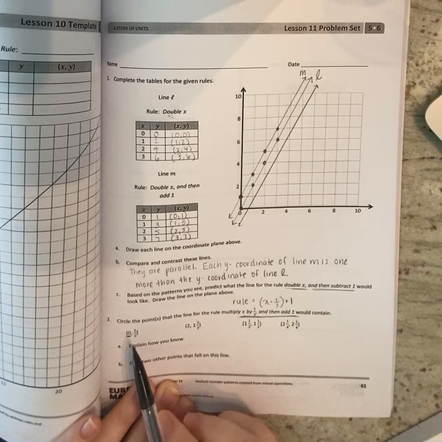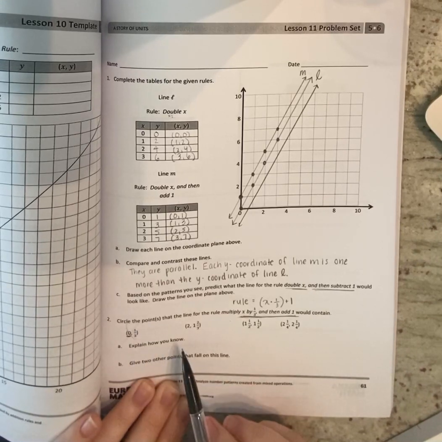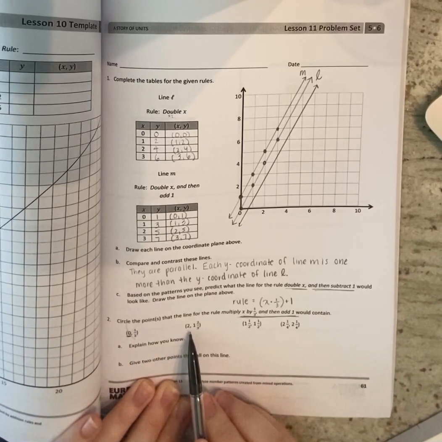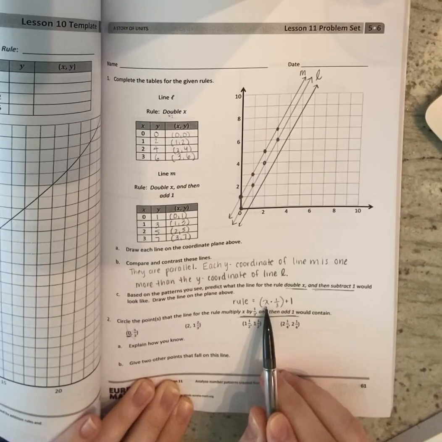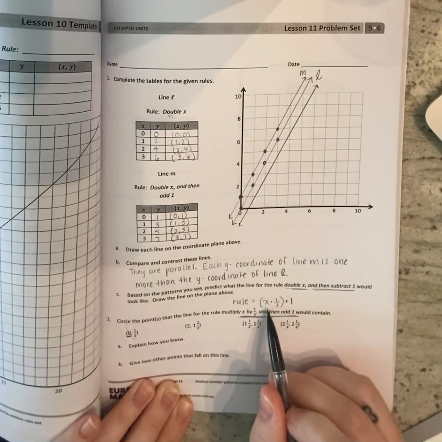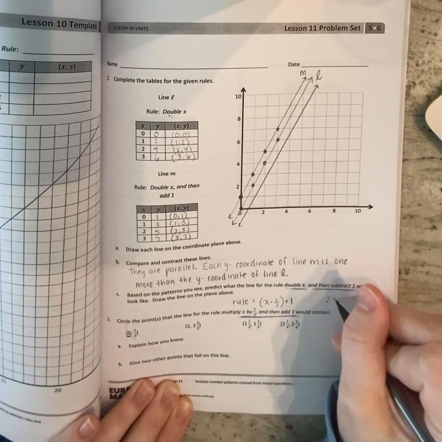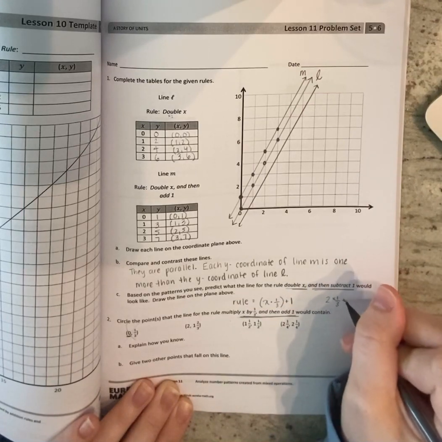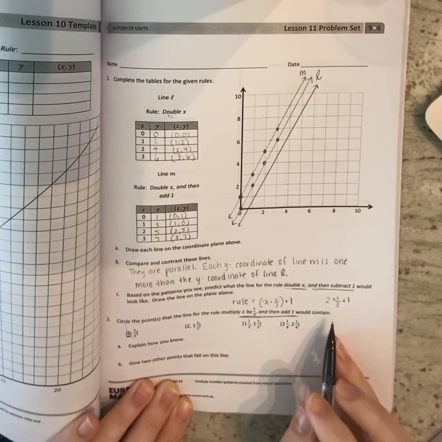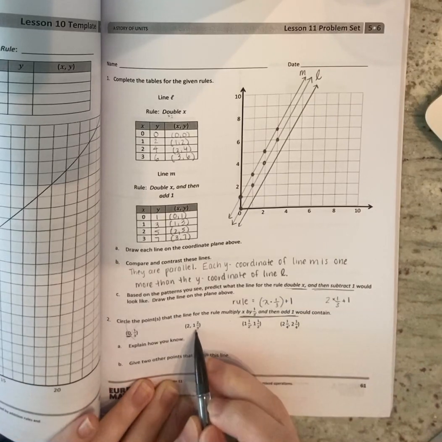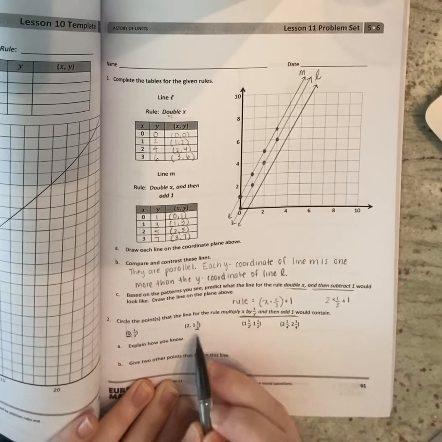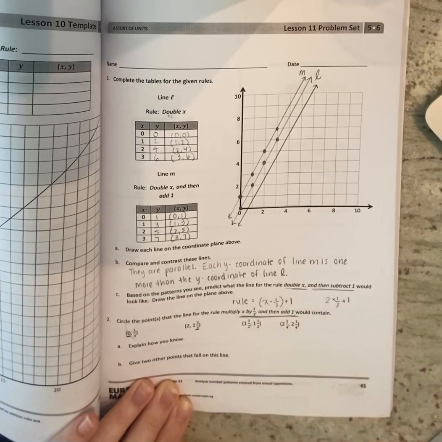I didn't get 1/3. So this one wouldn't fall into that category. Here, I'm going to plug in the 2 for x. So I end up with 2 times 1/3 plus 1. I want you to do that on your own and see if you get 1 2/3. That's what you should get if this rule does work. Please pause the video and solve that.